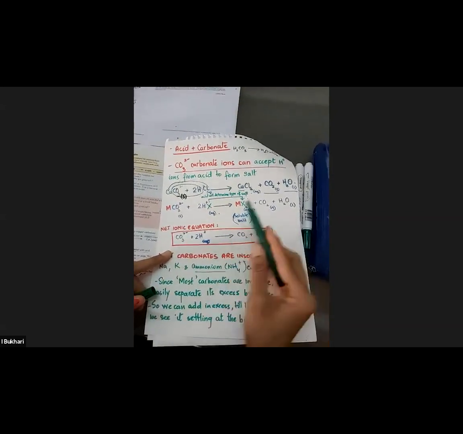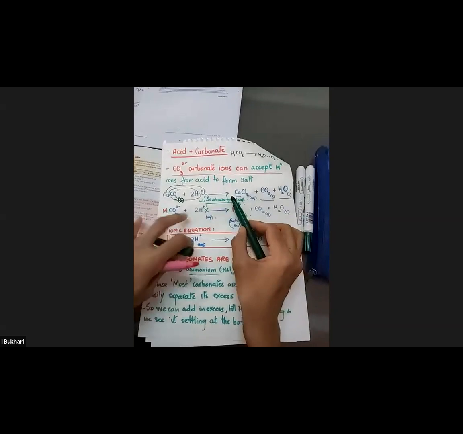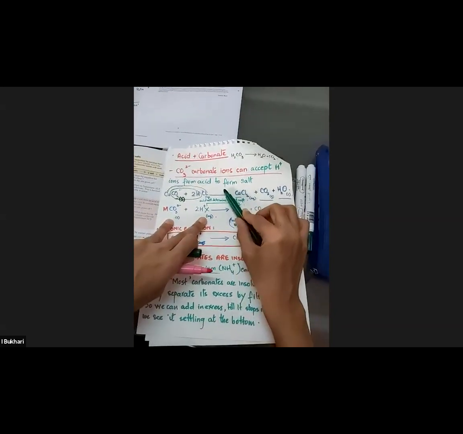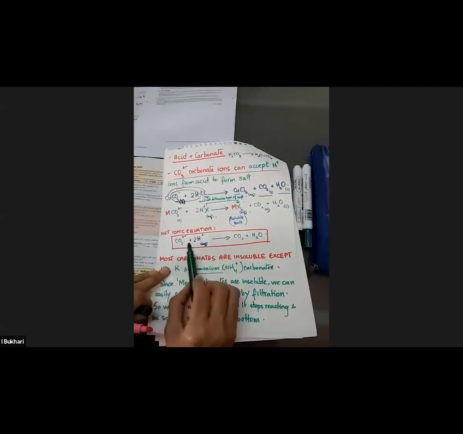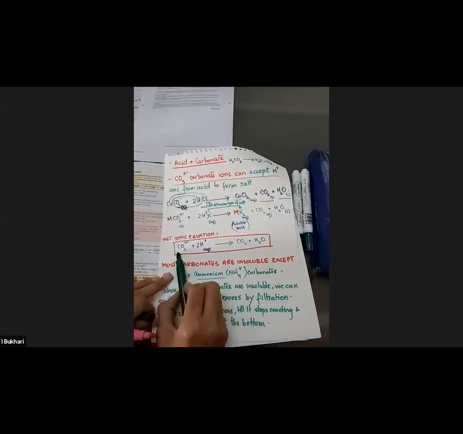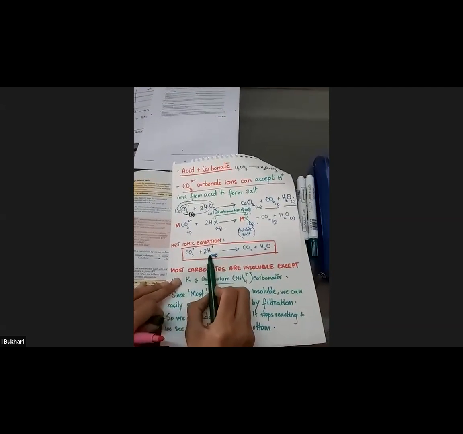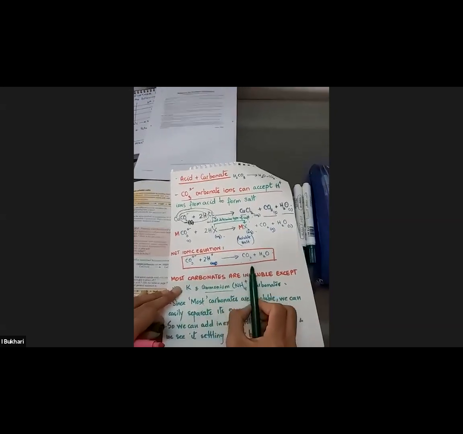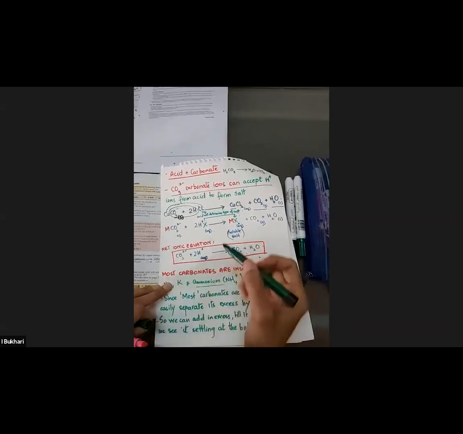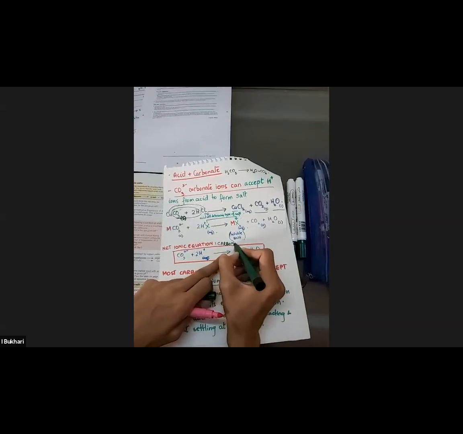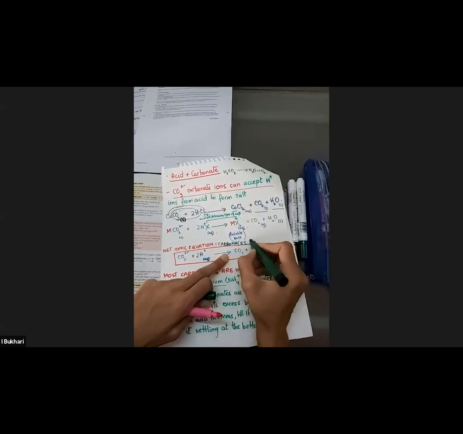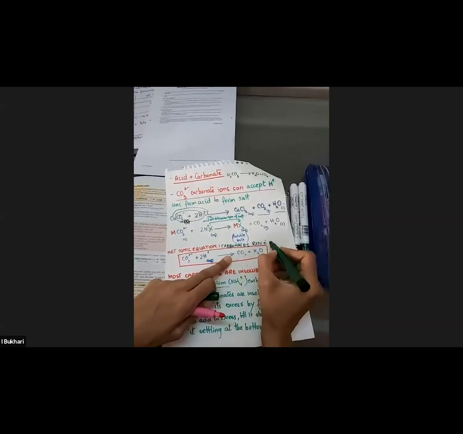So basically, if we remove the metal and the non-metal and the salt, and we just talk about the ionic equation of this reaction, then the carbonate ions react with the hydrogen ions to give us carbon dioxide and water. This is the net ionic equation for carbonates' reaction with acid.